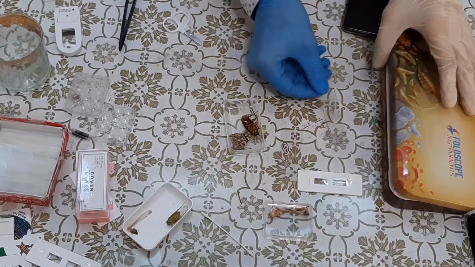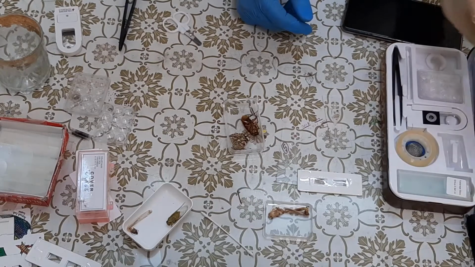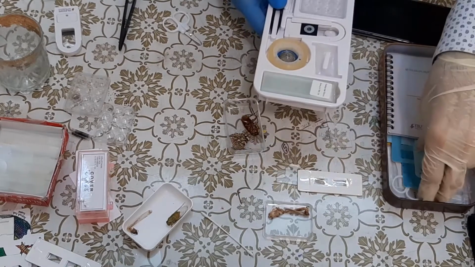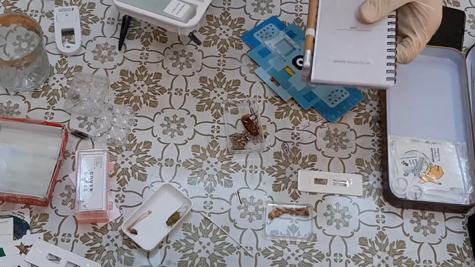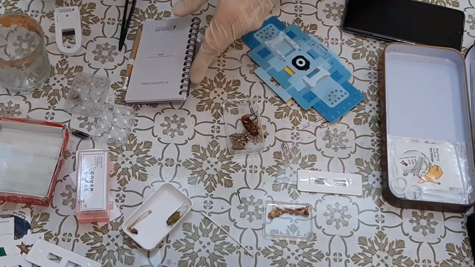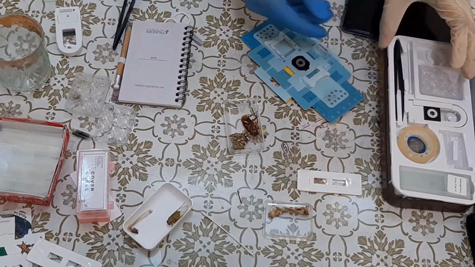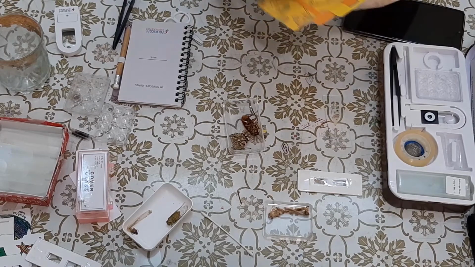So let's take out my Photoscope. Oh, it's slipping. Of course, I always have a notebook with me, because sometimes I write down some notes or some wonders I have.